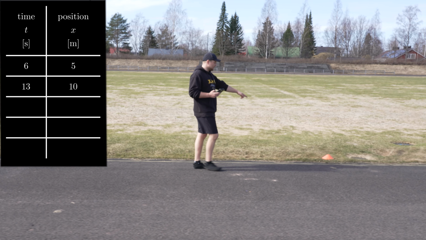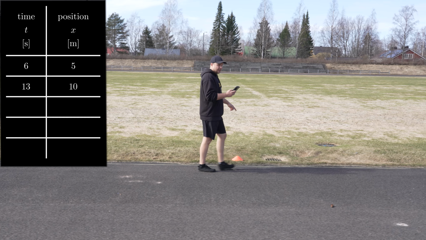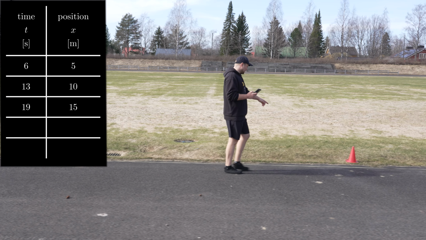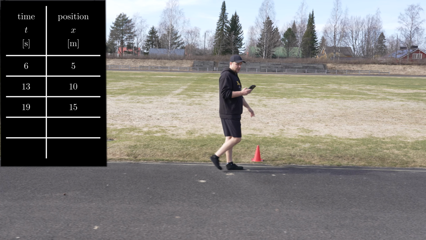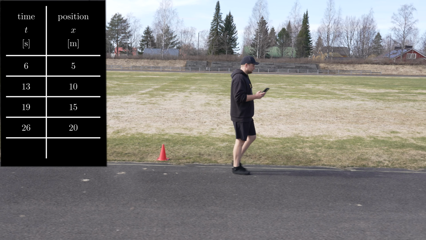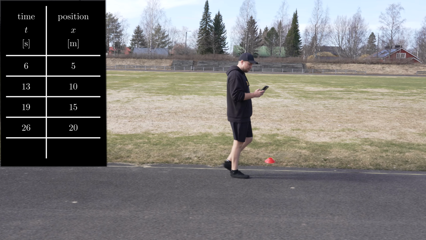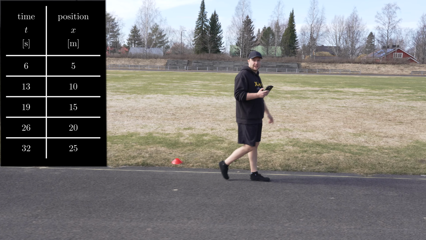Here at the 15 meters mark, time is 19 seconds. Here at 20 meters, time is 26 seconds. And the last data point is at 25 meters, the time is 32 seconds.